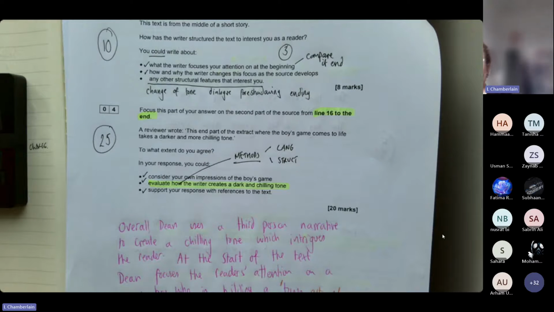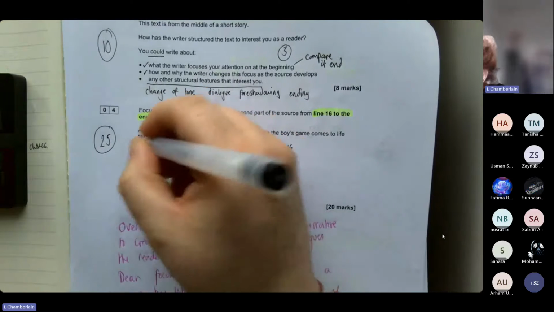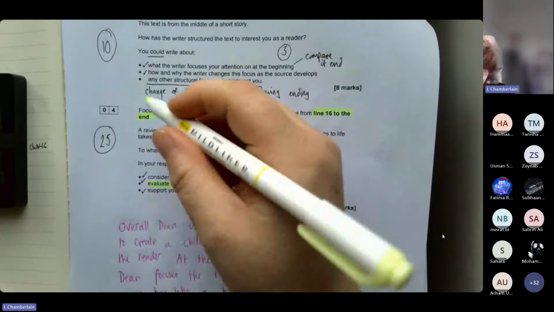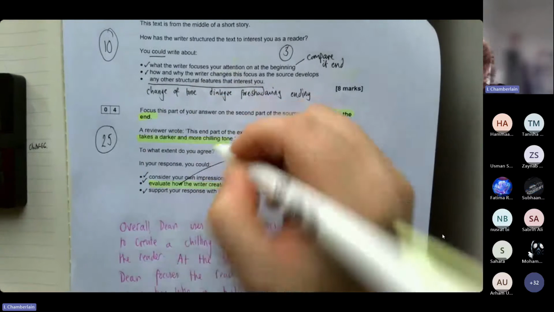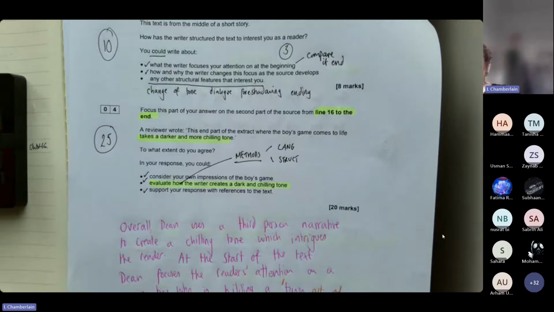So look again at the statement. The first thing you're asking yourself is, is this a good statement? Do I agree with it? So a reviewer wrote, this end part of the extract where the boy's game comes to life takes a darker and more chilling tone. This is the part that I've got to decide if I agree with. Is it darker? Is it more chilling? Does that happen in lines 16 to the end?